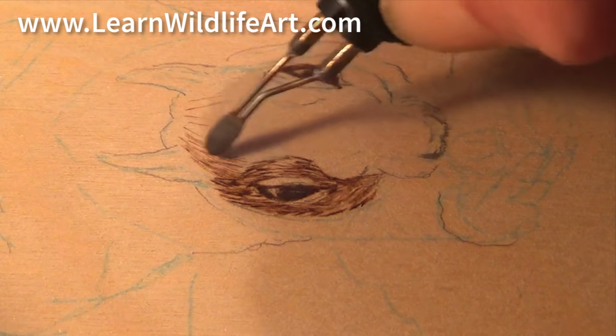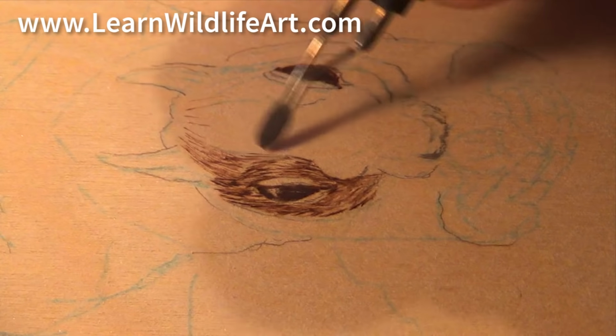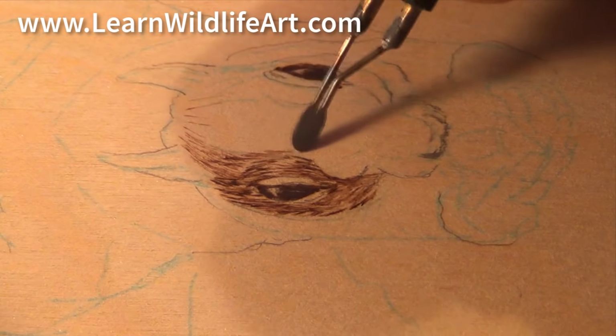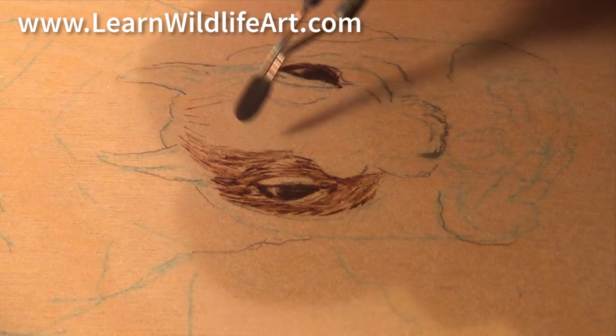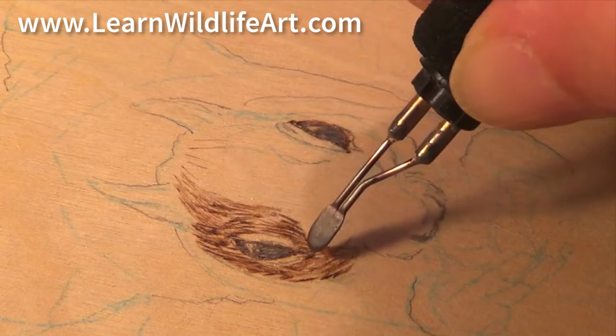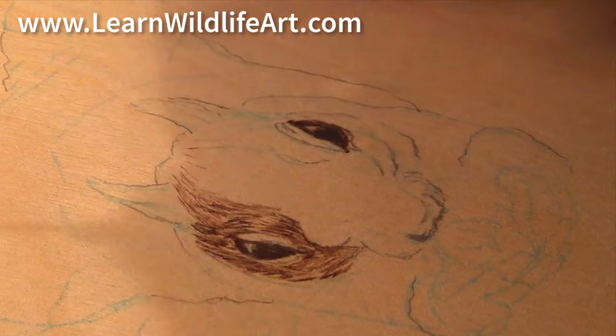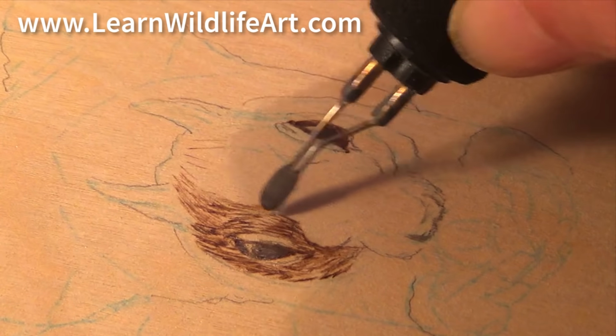The direction and the quality of line of the fur gives a lot of information to the viewer. It tells them how coarse or how soft that fur is. What's going on, like this part is going down, and so this is a little bit darker. Okay, and the top here is much lighter.